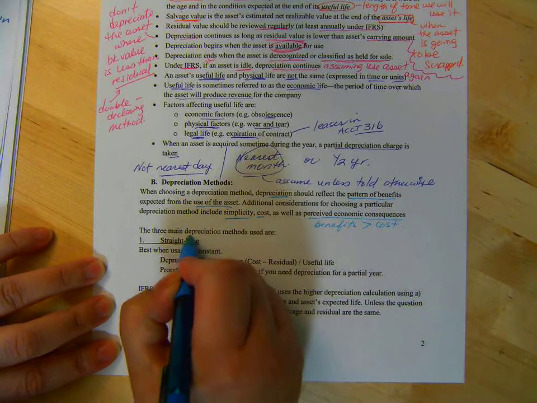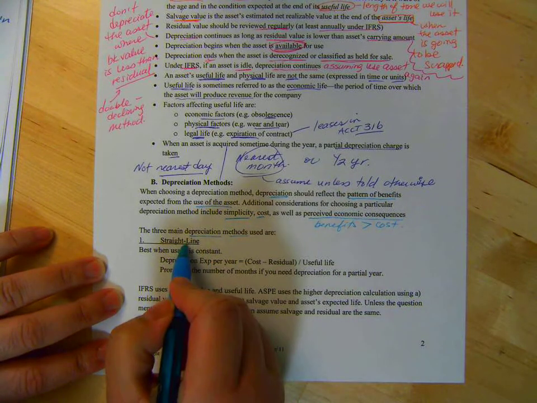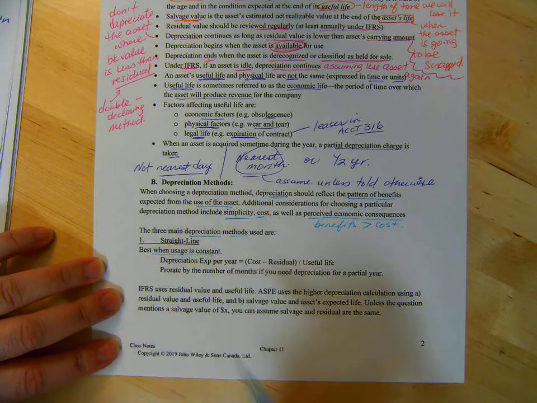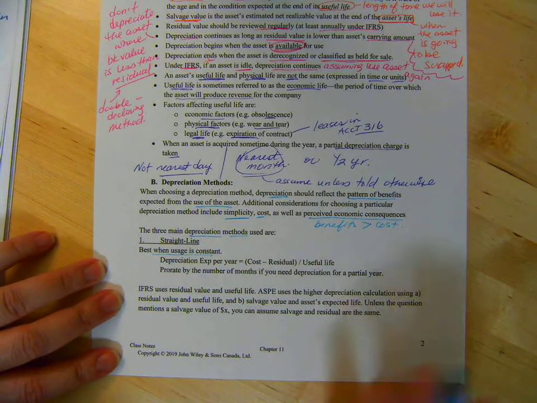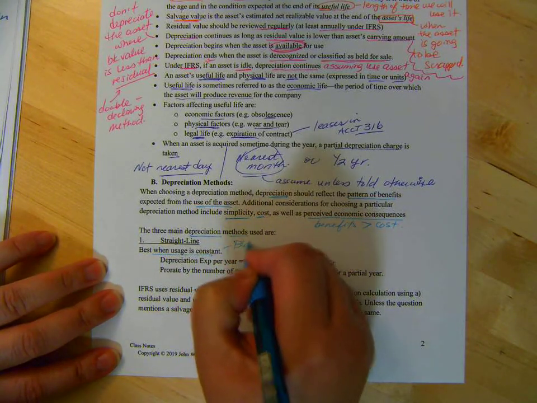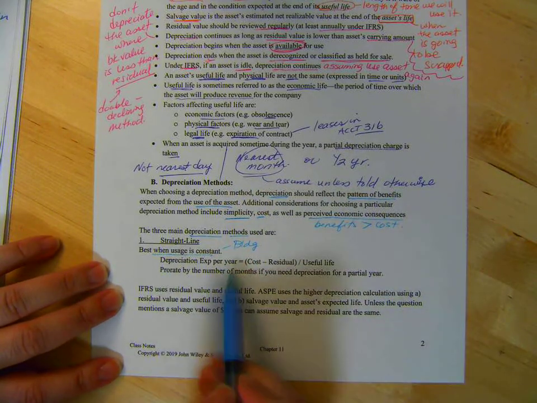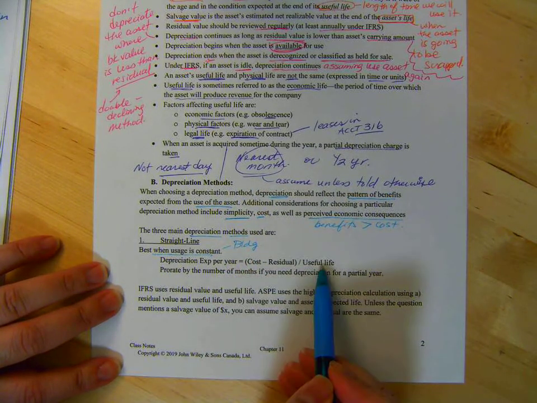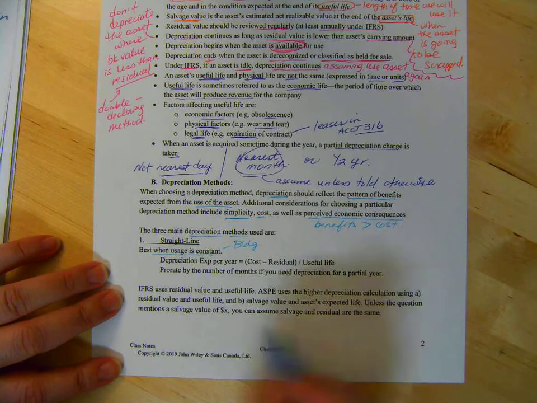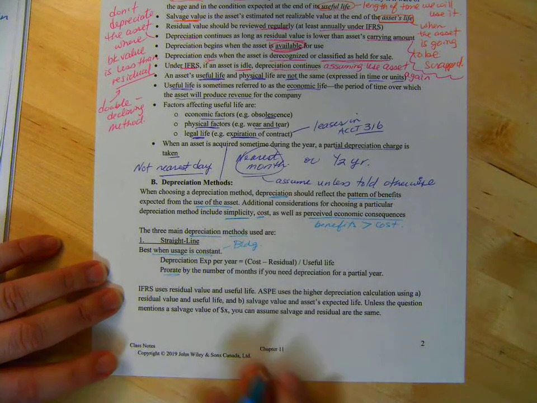Three main depreciation methods used are straight line. That's best when the usage is constant. So, for example, a building. Depreciation expense by year, cost less residual over useful life. And of course, prorate if you need to.